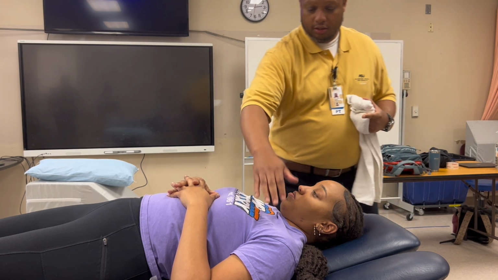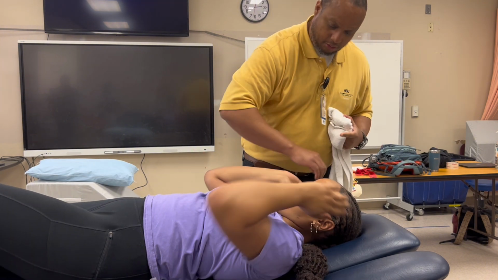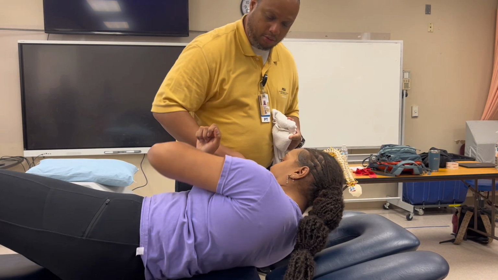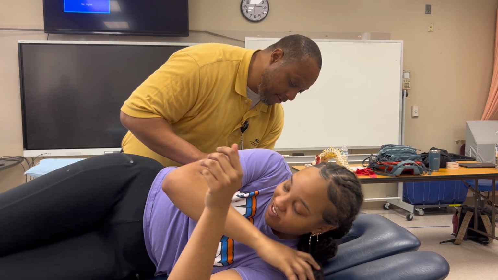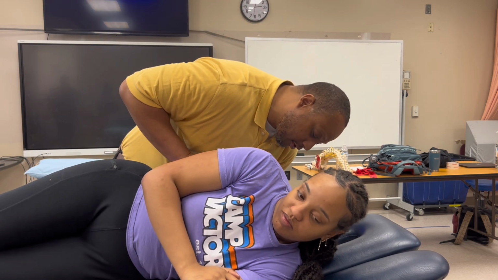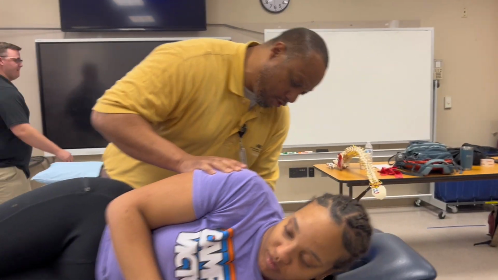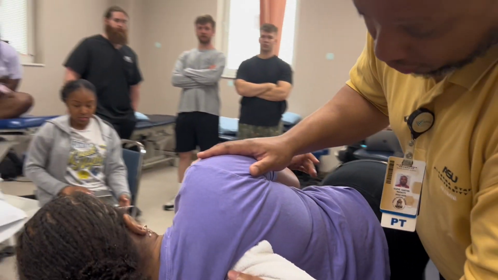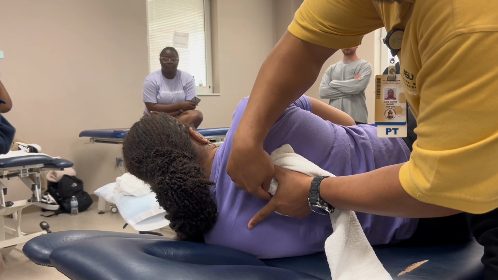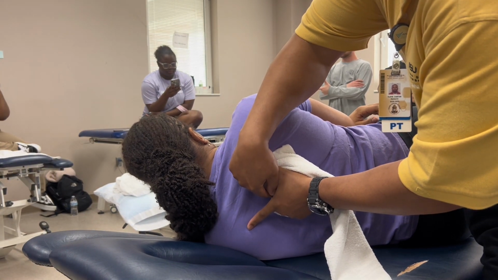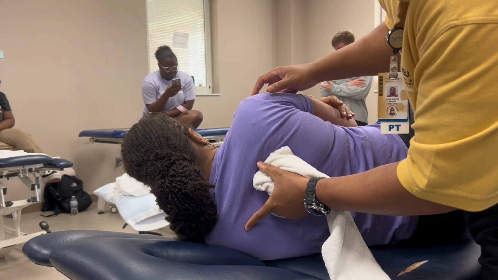All right, so just roll over. Oh, sorry, wrong way. Wrong tactile cue. Roll right there. I'm going T4 on T5. So my middle finger is in contact with the spinous process of T4.